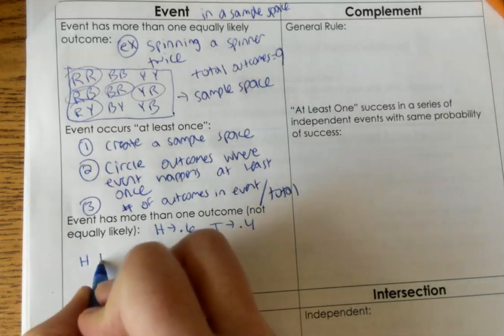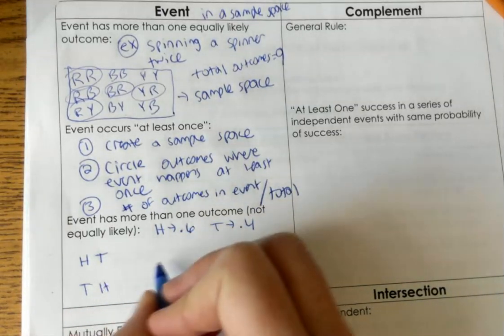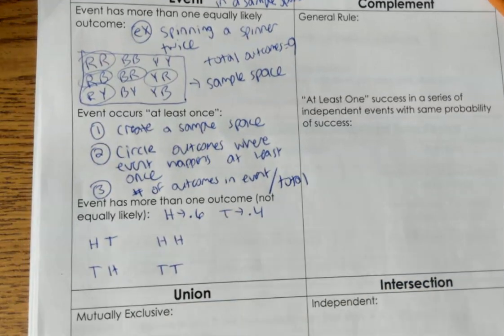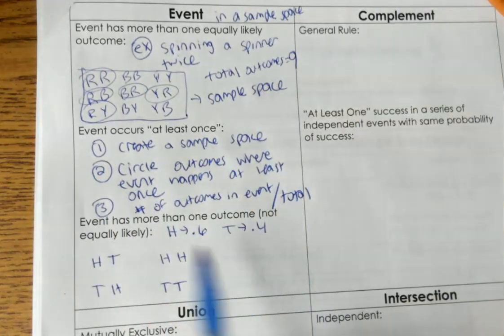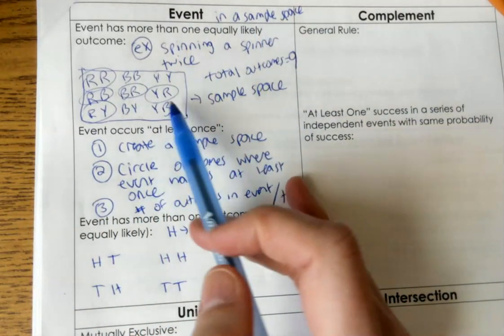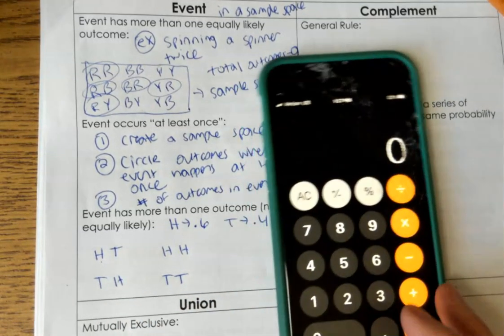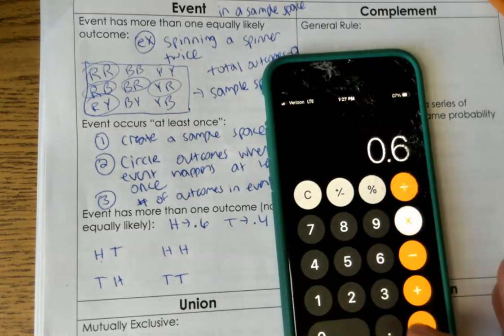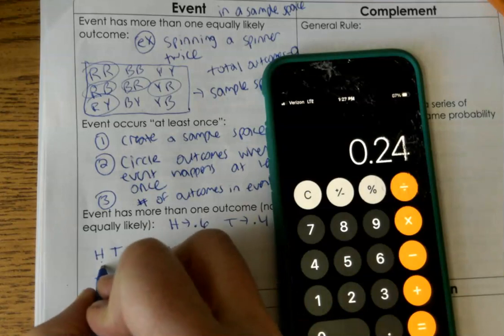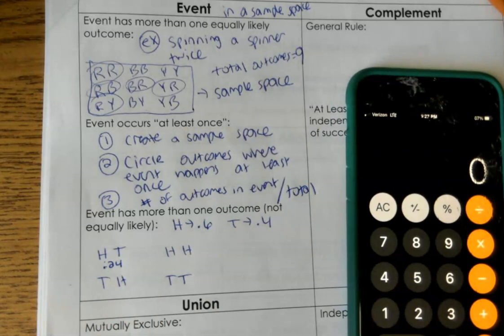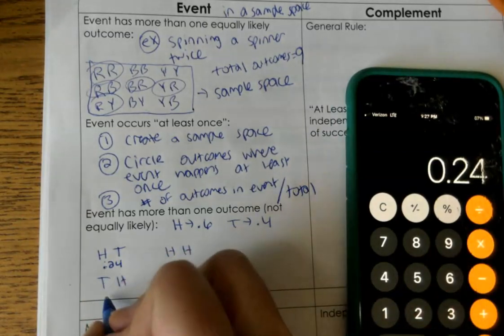So I would have heads, tails. I would have tails, heads, heads, heads, and tails, tails. So you'll notice that I still created the sample space. That's what this whole square is about. If we have an event in a sample space, we can create the sample space. But here's the trick. I'm actually going to use the multiplication rule to figure out the probabilities here. So rolling a heads then a tails is going to be 0.6 times 0.4, right? So the probability of this outcome is 0.24. Same with tails heads. I'm going to do 0.4 times 0.6 and I'll get 0.24.